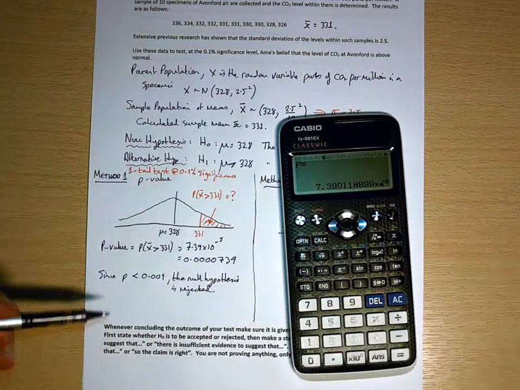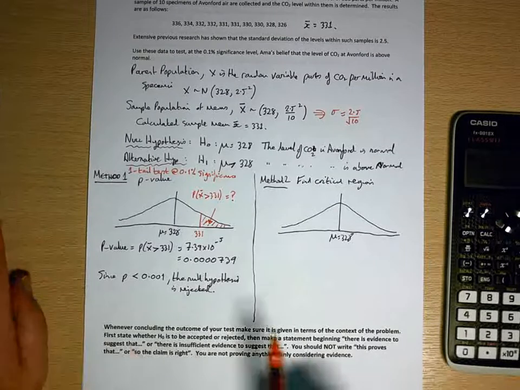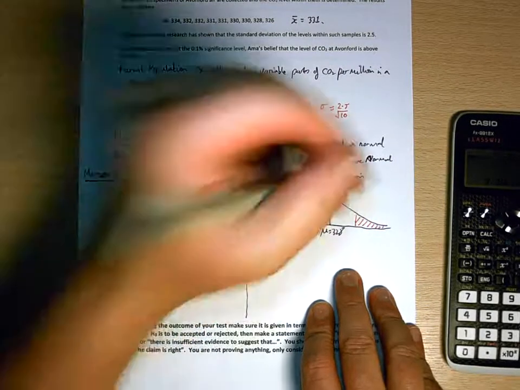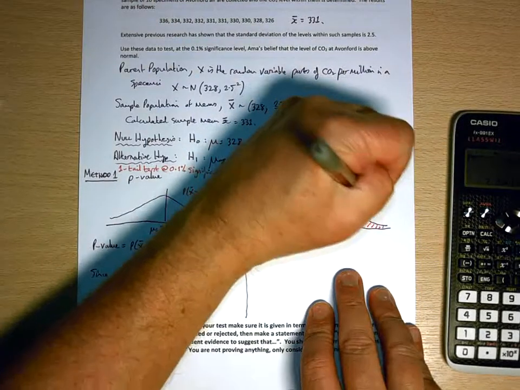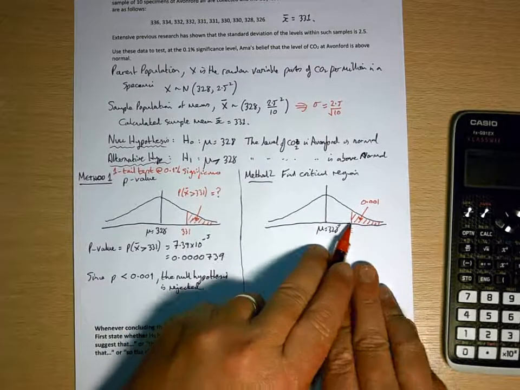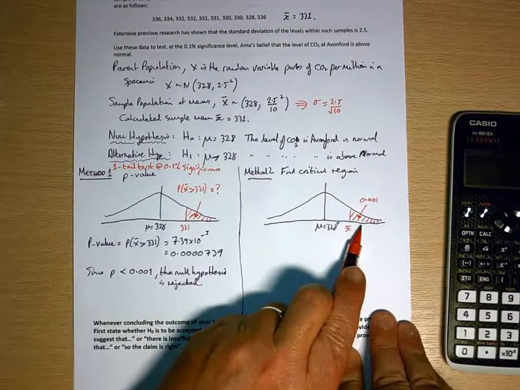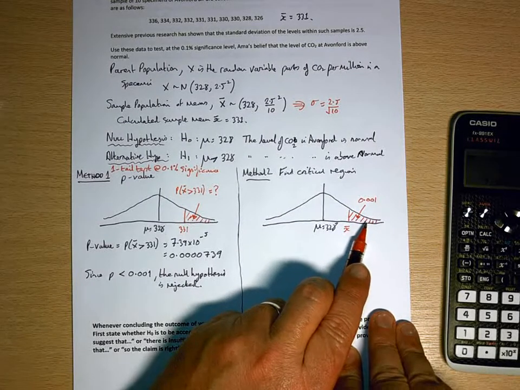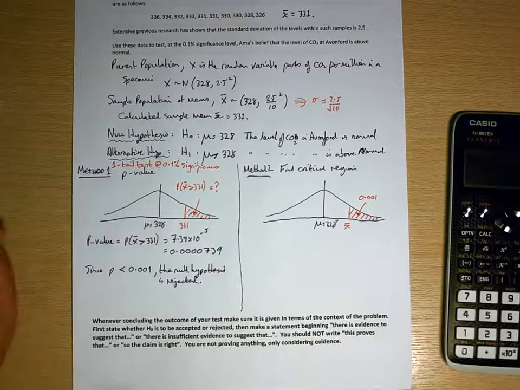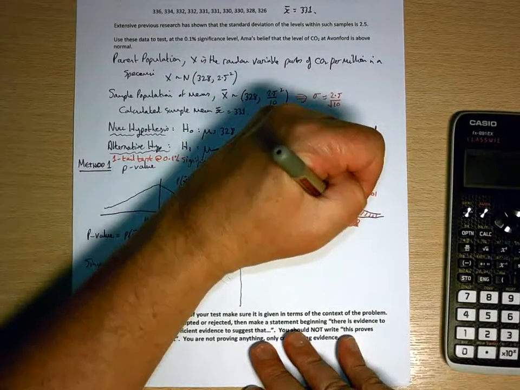So I'll come to the final part of the language in our solution in a moment, but let's flip over to method 2, which is finding the critical region. So what we do here is the reverse of doing this. What we look at here is, okay, if we've got a significance level of 0.001, what mean value produces that area? And then if our calculated mean of 331 is beyond that, it puts it within the critical region, therefore it corroborates what we did in this method in that we can reject the null hypothesis. So the other method is going the other way, where what we want to work out is what that is there.